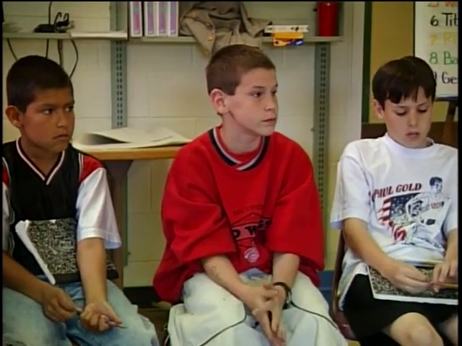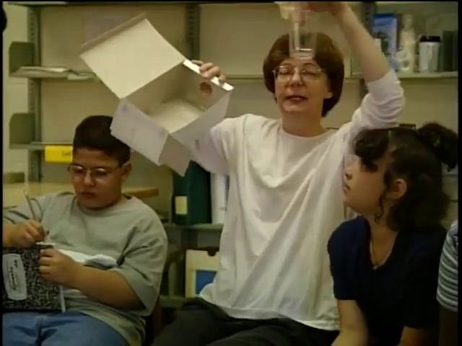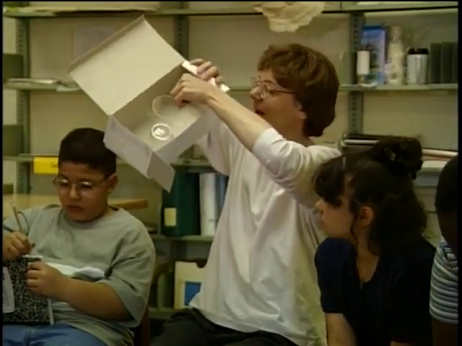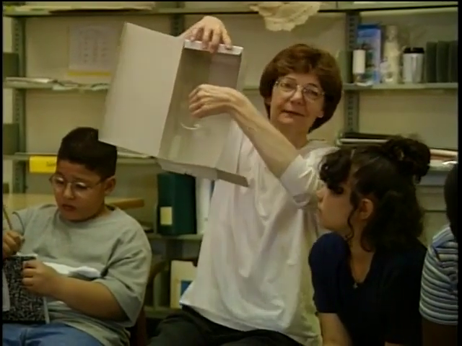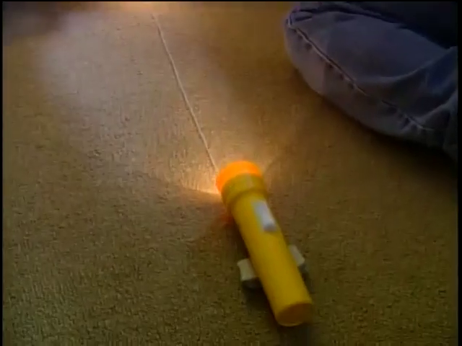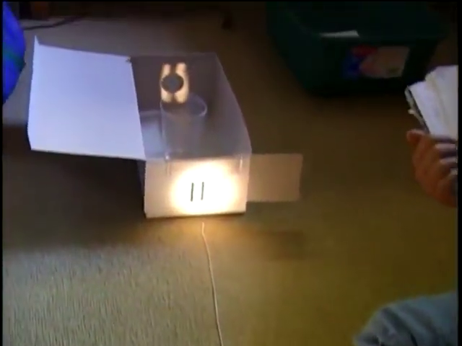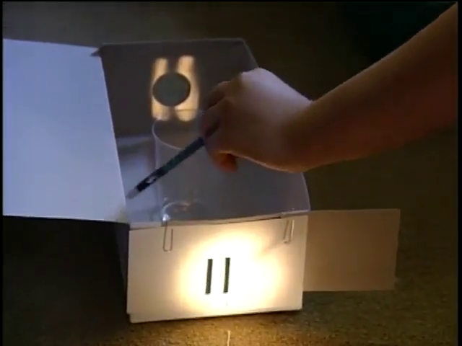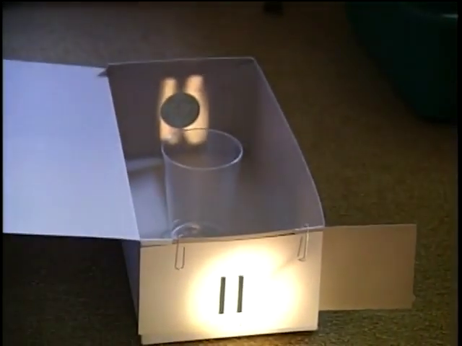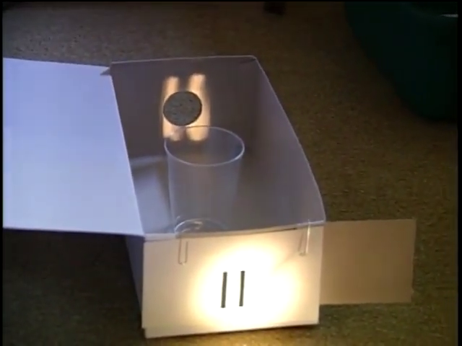Then, what happens if you put just an empty plastic glass in the light inside the box? What do you think will happen? So you need to write that in your journal, draw a picture, and make your prediction and say why you think so. Trace the path.